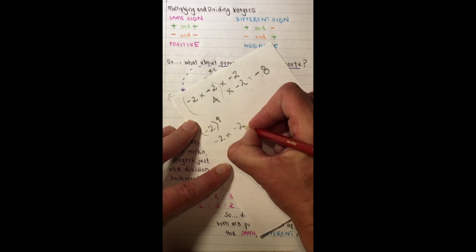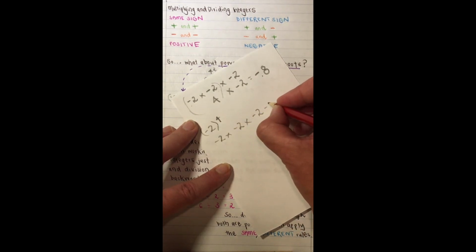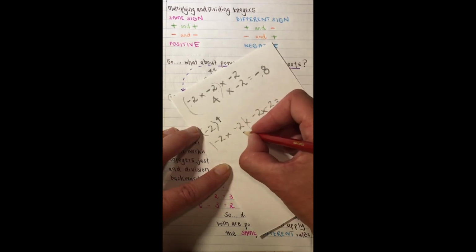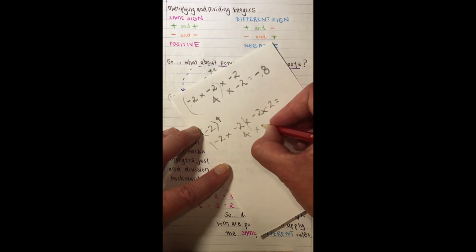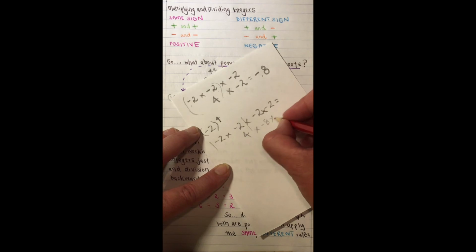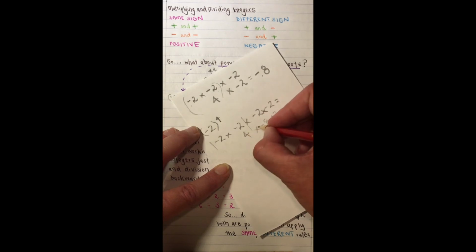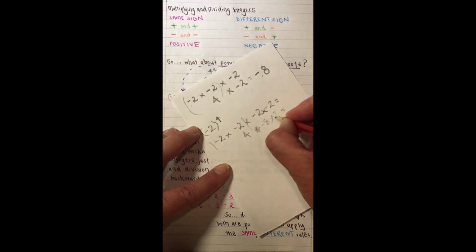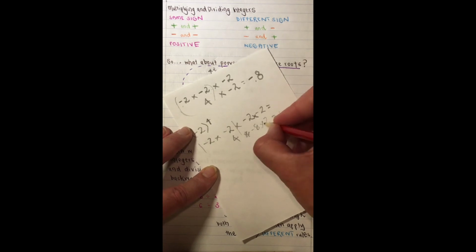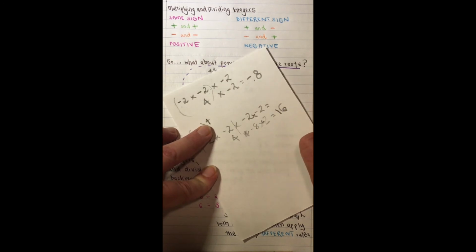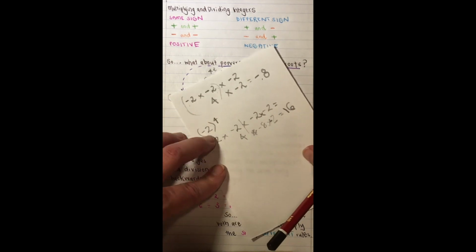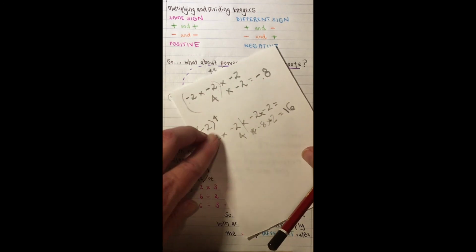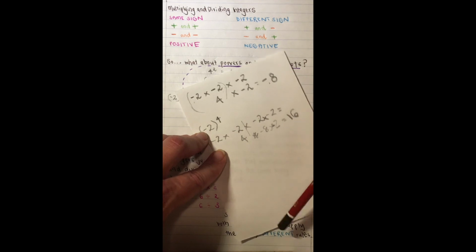Negative 2 times negative 2 times negative 2 times negative 2, whoops, sorry, I forgot that one, equals, well, obviously this one here, as we just found out, is 4, times this one comes to negative 8, times another negative 2, which is going to be a positive, comes to positive 16 because it's an even number. So odd number to the power, most likely going to end up negative. Even number power, going to end up positive.